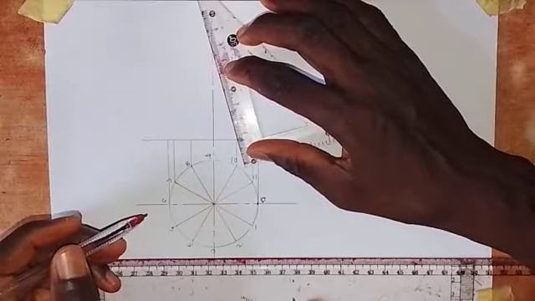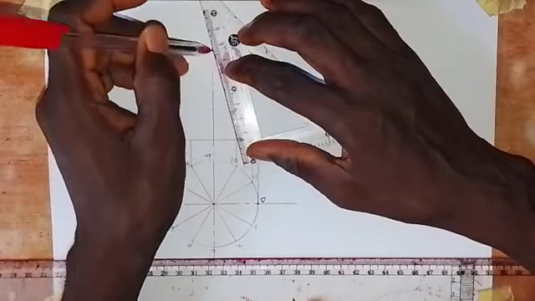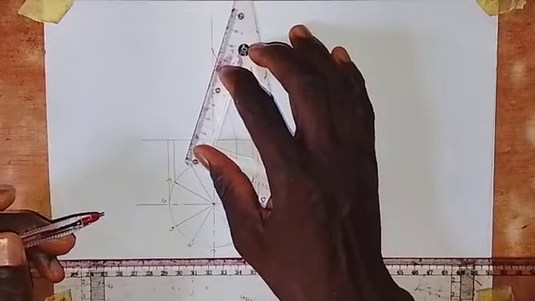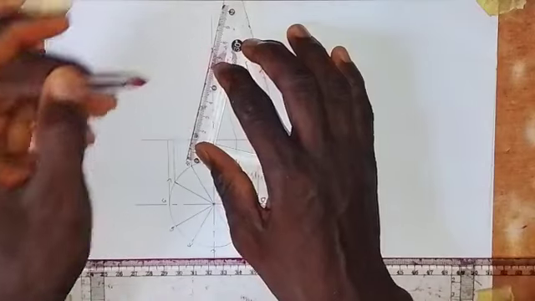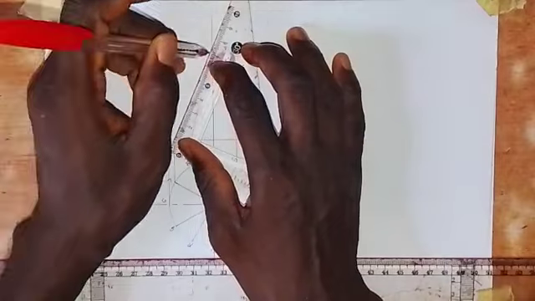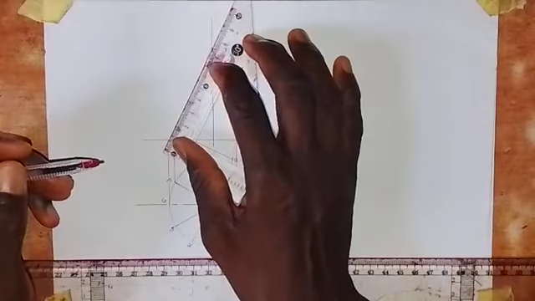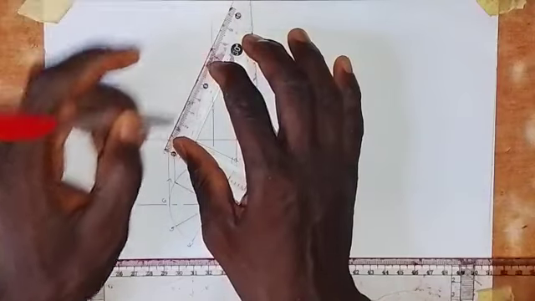So come to this point, connect this with the apex of the cone. Okay, we have this, and also connect this with the apex of the cone. So we have this, and then connect this point with the apex of the cone, and this one also we connect it with the apex of the cone. So we have this now.